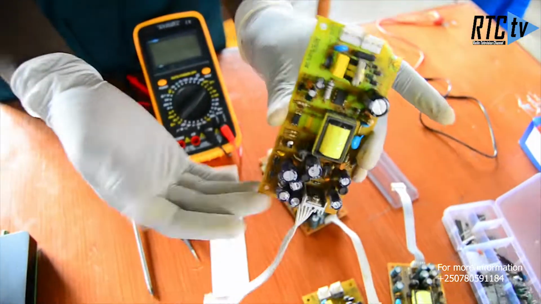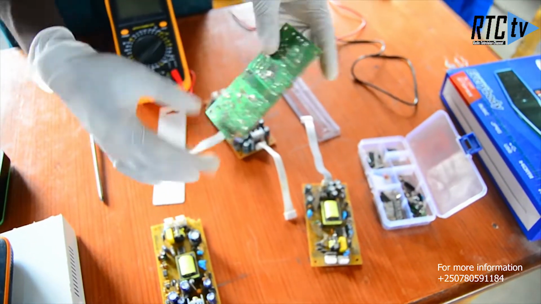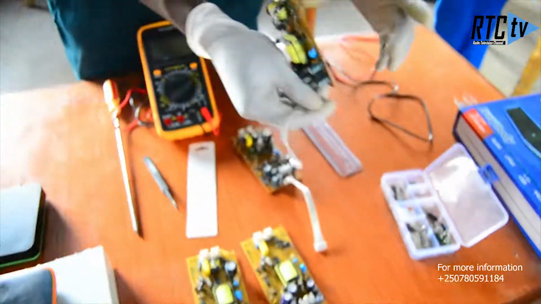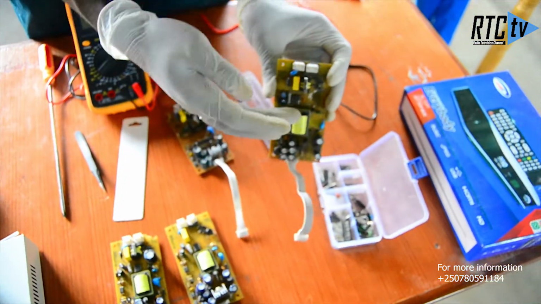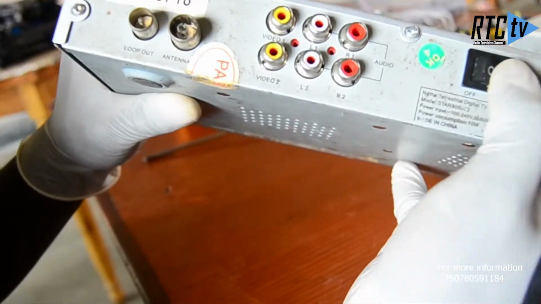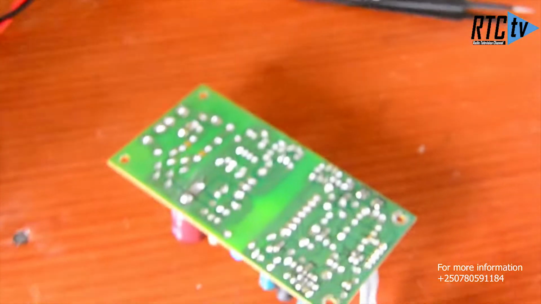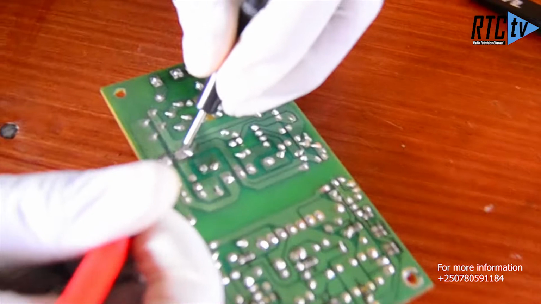Now we need to see the general faults based on the power supply of the decoder. Why do you need to repair or replace the power supply of the decoder? Firstly, you connect your decoder to the outlet socket and it's not working properly. In that case, there's a failure of the decoder. You need to replace, check, or troubleshoot the main failure of the power supply of this decoder.